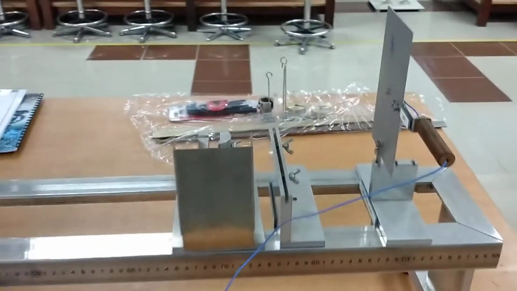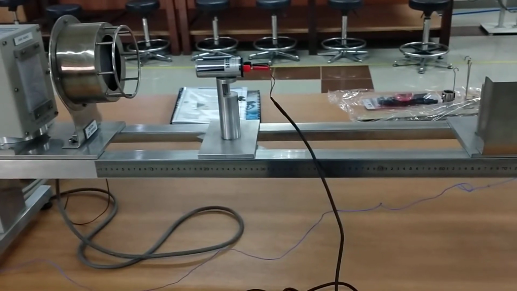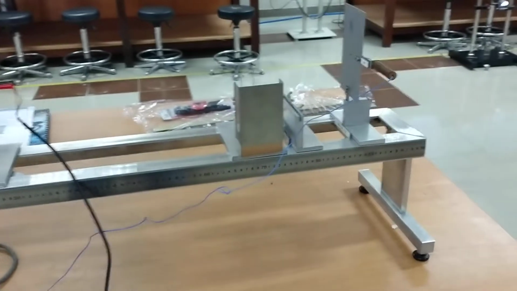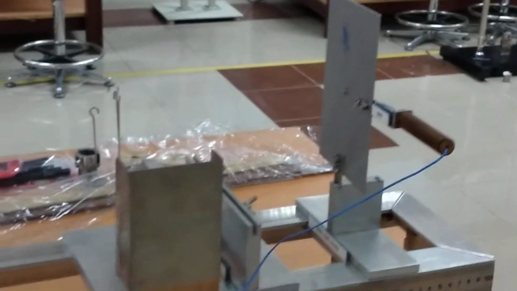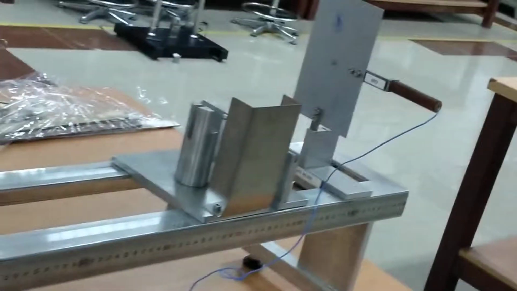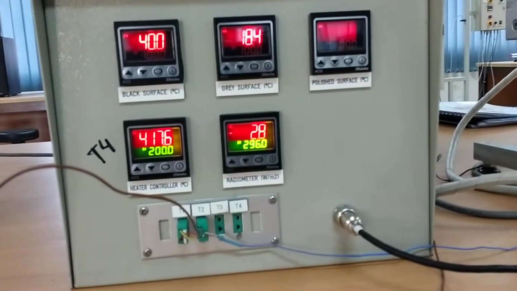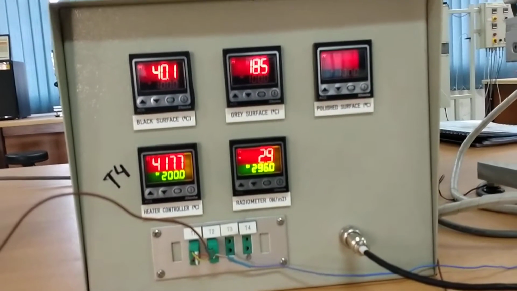Right now I've mounted it at this location, away from the heating element, because I can assume that this gray surface is at room temperature. So I can measure the room temperature using this gray surface. On the panel, I have connected the wire from the gray surface. You can see the temperature of the gray surface is 18.3. You can assume that's the room temperature.